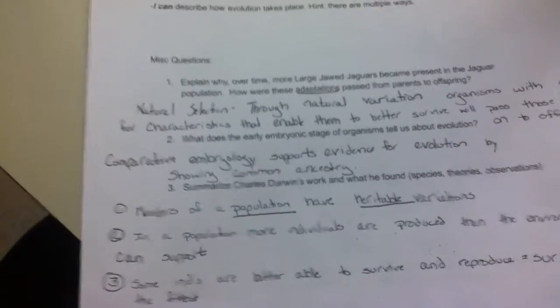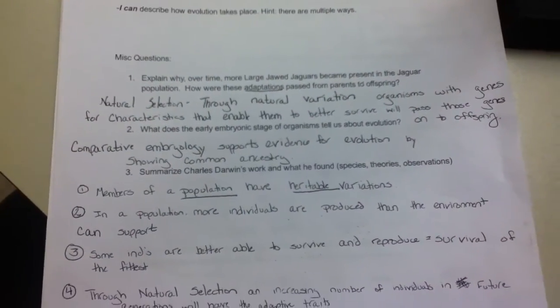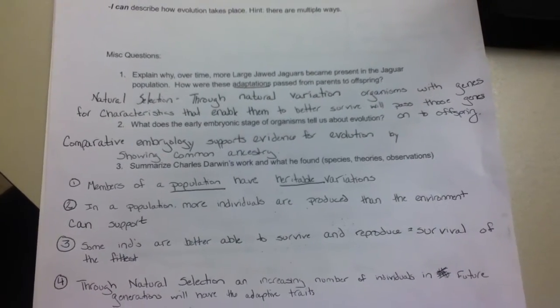Explain why over time large-jawed jaguars became present in the population. How were these adaptations passed from parents to offspring?